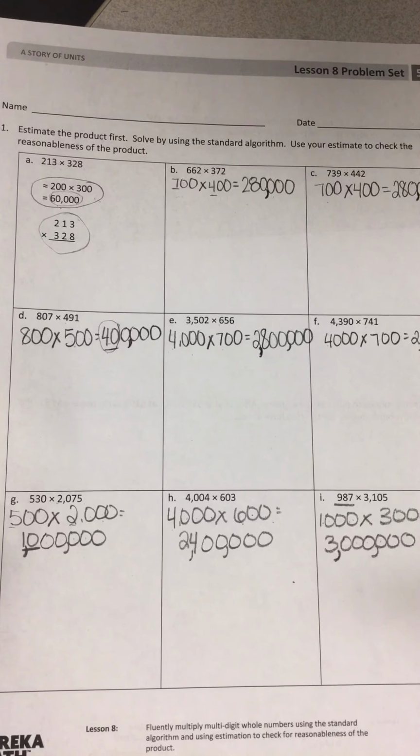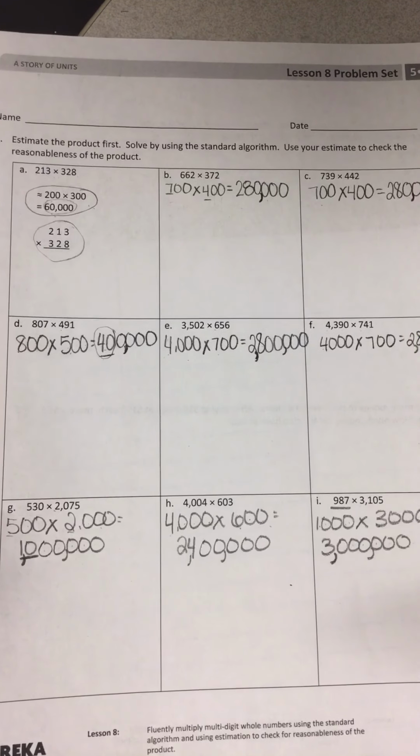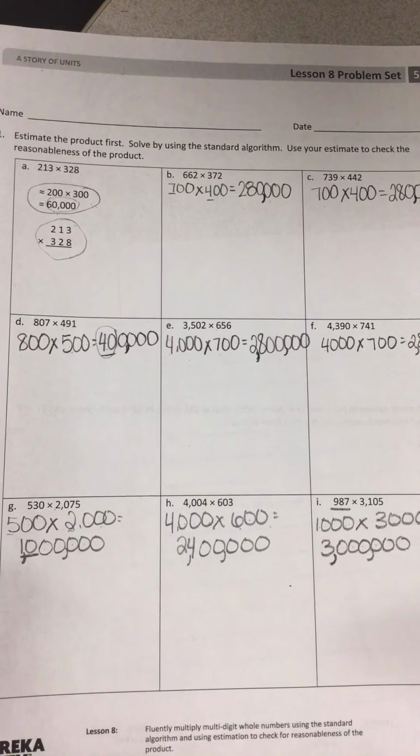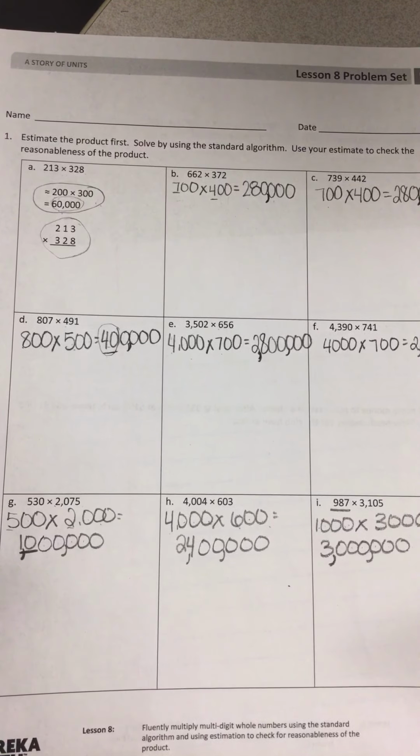All right, so we're going to go ahead and continue on, and what we're going to do is take all of our estimations that we have, and now we're going to actually solve them to see if our estimation is reasonable, to check the reasonableness of this product. So I do have a lined sheet of paper, and I'm going to go ahead and solve these.